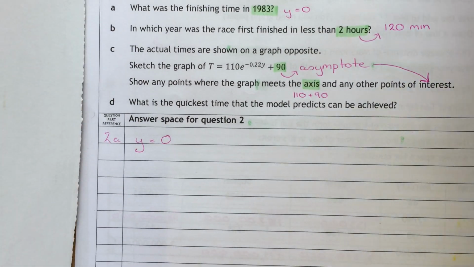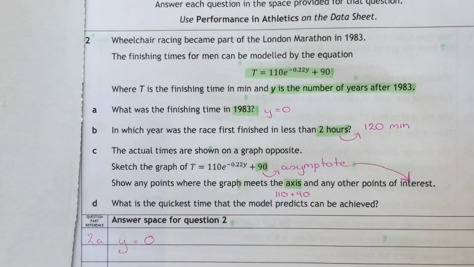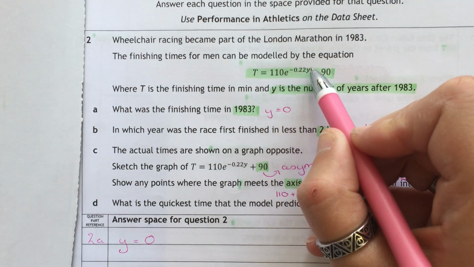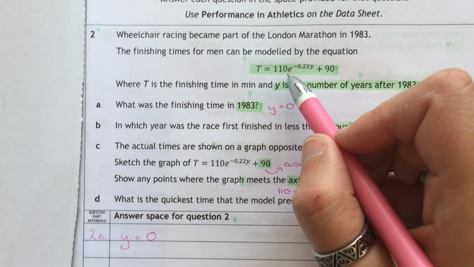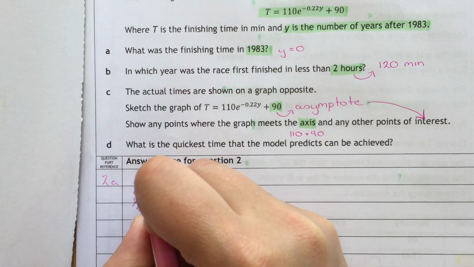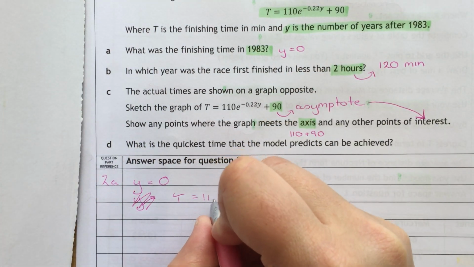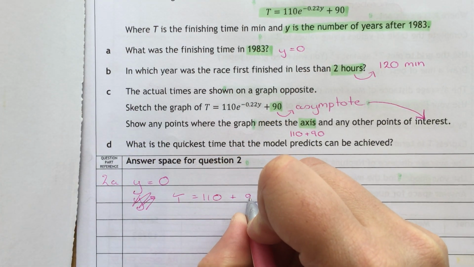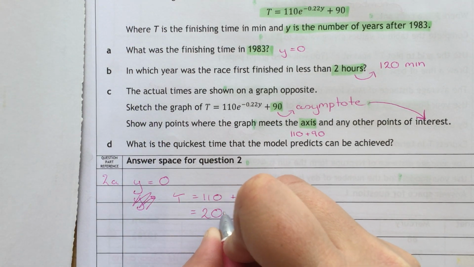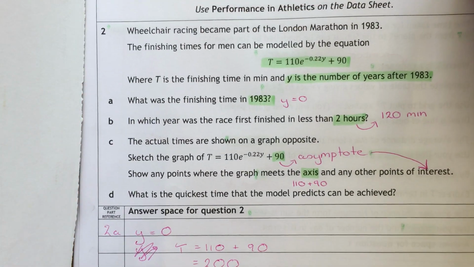Either you can substitute y equals 0 into your equation, or you know that e to the 0 is 1, so that's going to give you a value of t equals 110 plus 90, which is 200, which is then going to give us our starting point on the graph.